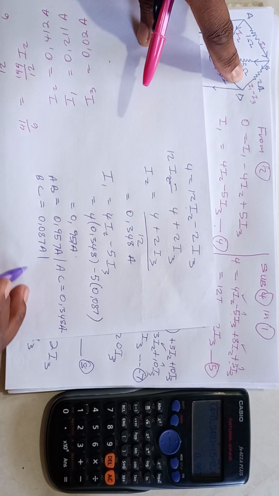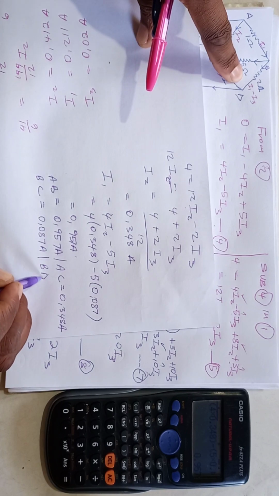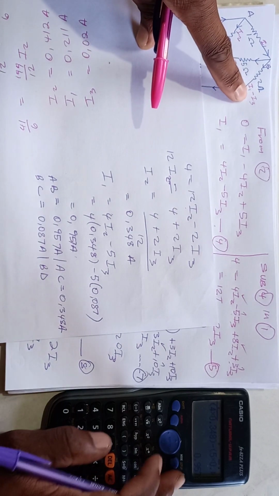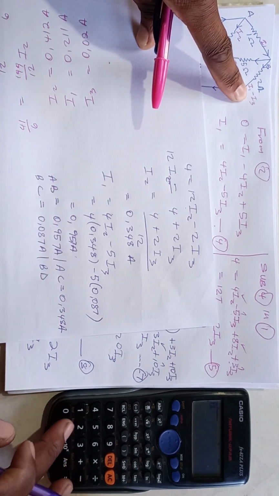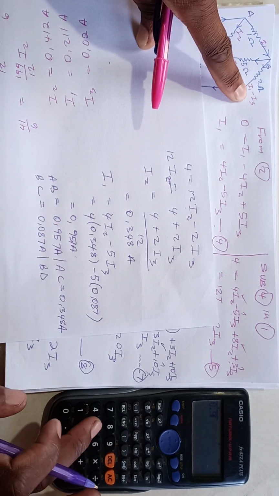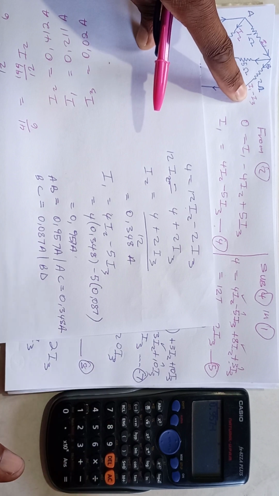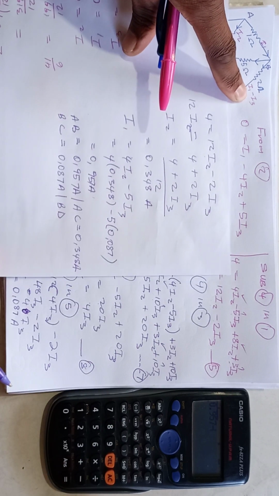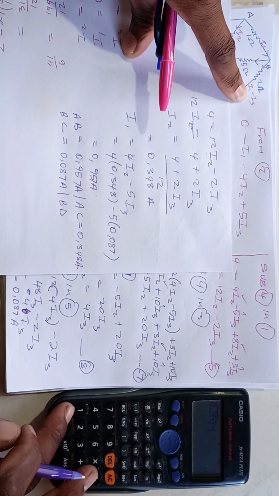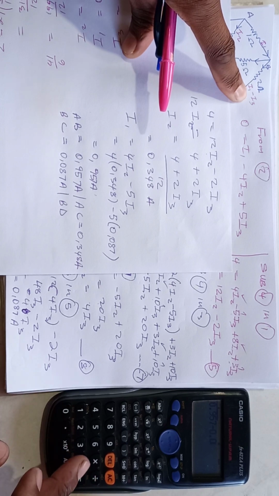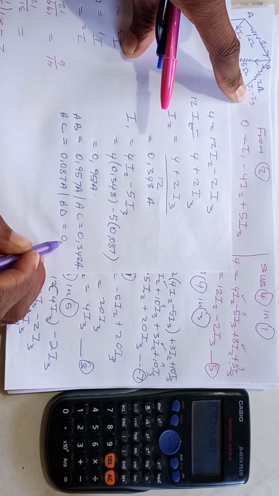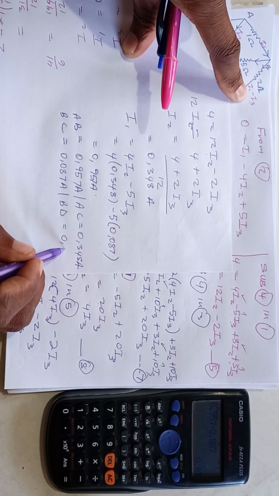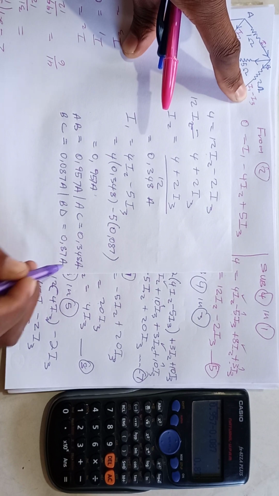Let's come here. BD is I1 minus I2. So I1 is 0.957 minus I3. We said I3 is 0.087, and this is gonna be 0.87 amperes.